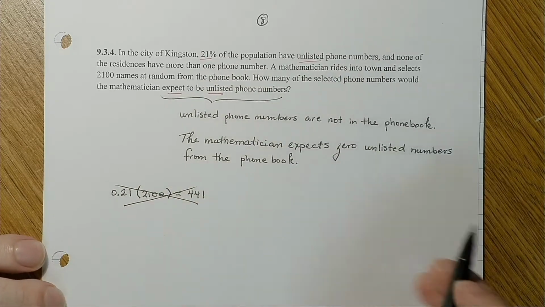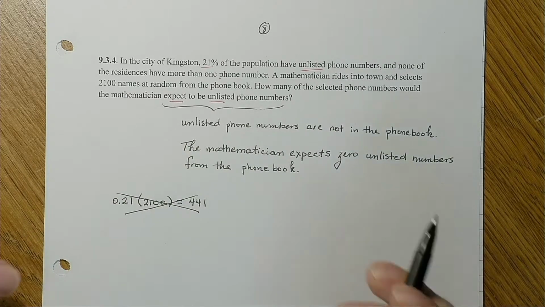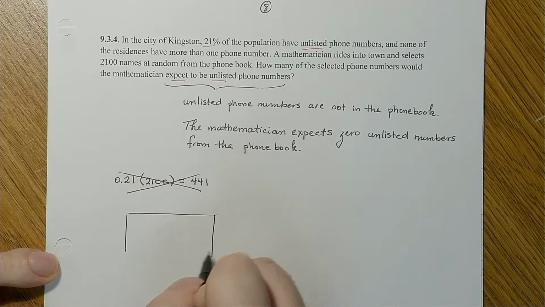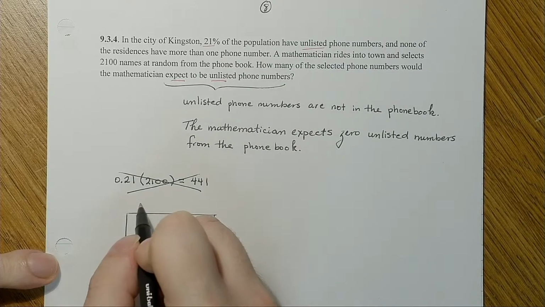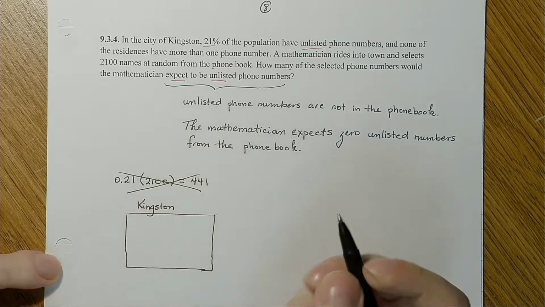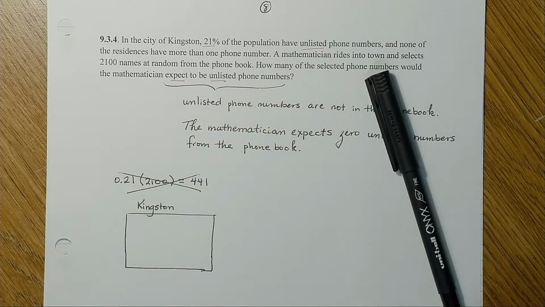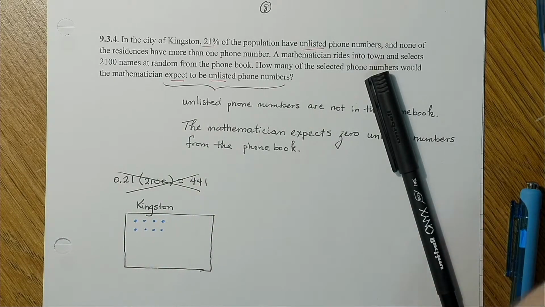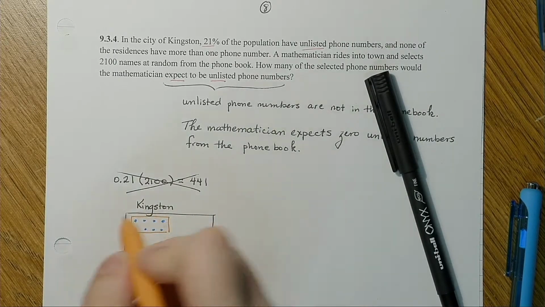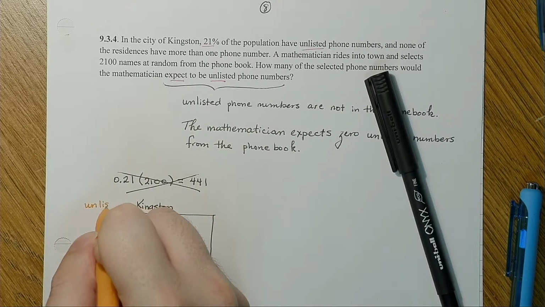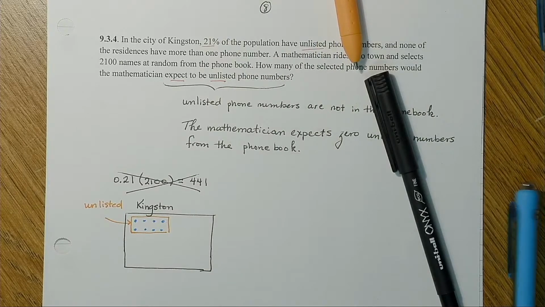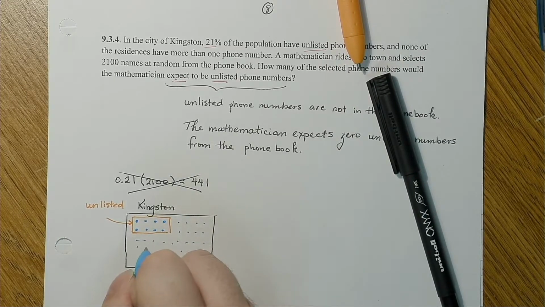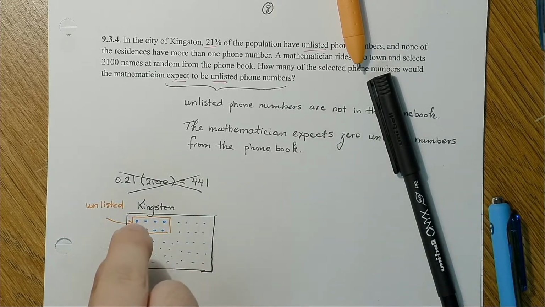But that's not the case, because we have to read this very carefully. We have this population of Kingston. Here's Kingston, and we have these people here. Let's say that these ones are unlisted. The mathematician is not picking from that set.